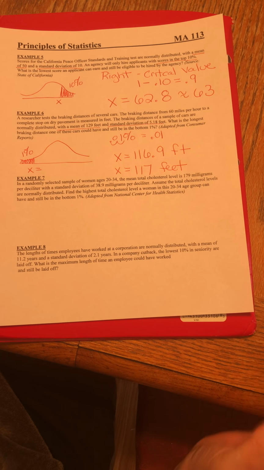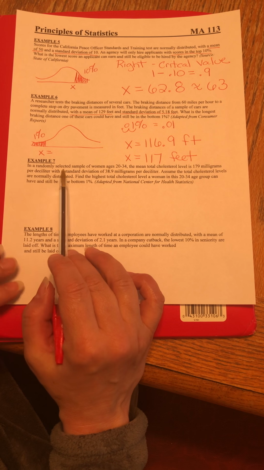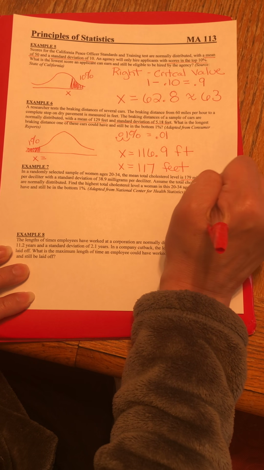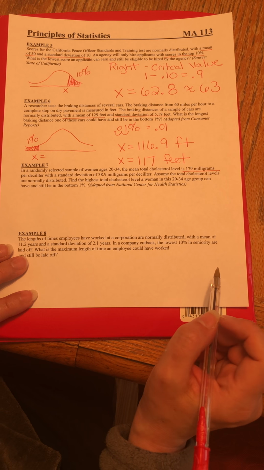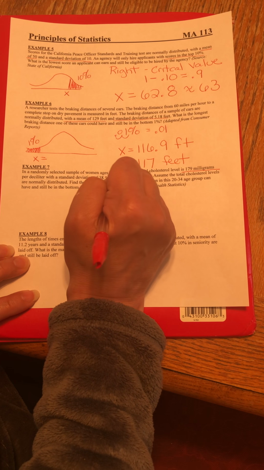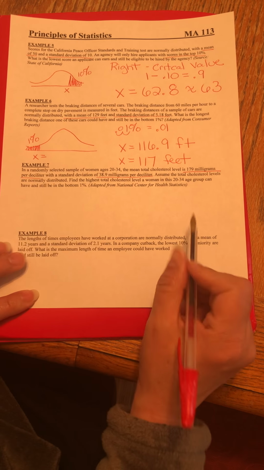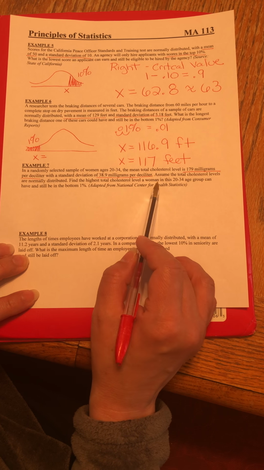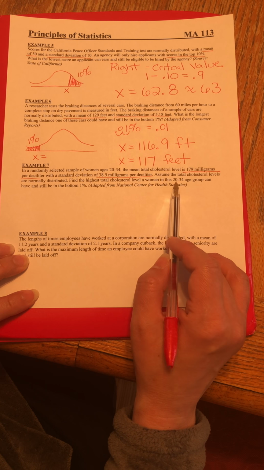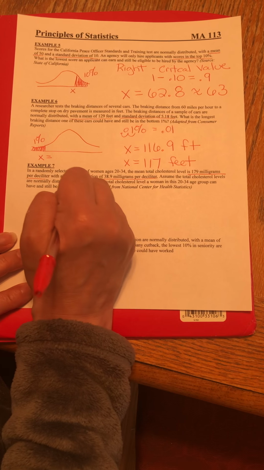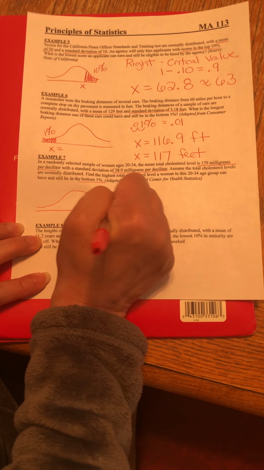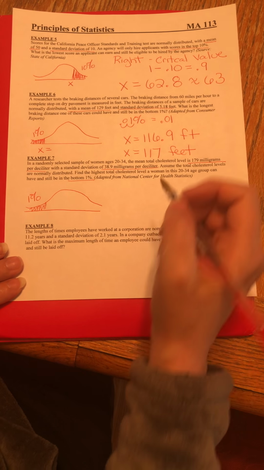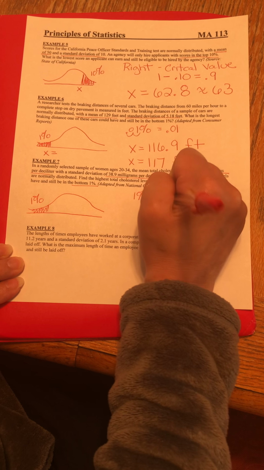Third problem. In a randomly selected sample of women ages 20 to 34, the mean total cholesterol level is 179 milligrams per deciliter with a standard deviation of 38.9 milligrams per deciliter. Assume the total cholesterol levels are normally distributed. Find the highest total cholesterol level a woman in this 20 to 34 age group can have and still be in the bottom 1%. Again, I'm in the bottom 1%. So 1% is shaded at the bottom. Again, we're going to the left. Again, 1% is equal to 0.01.